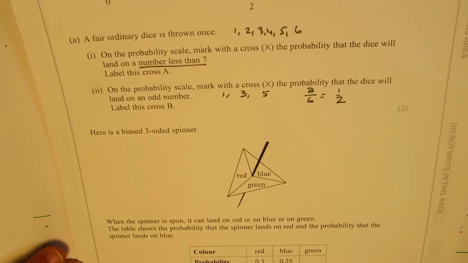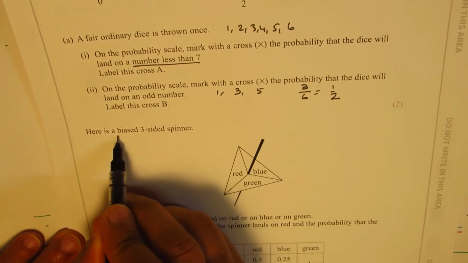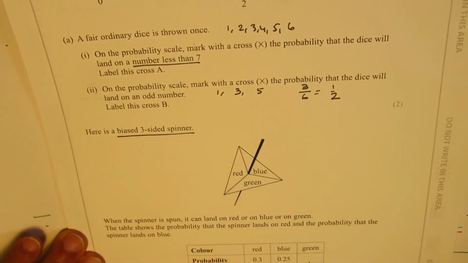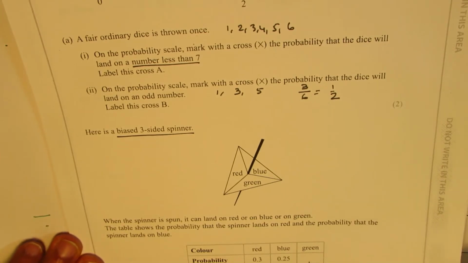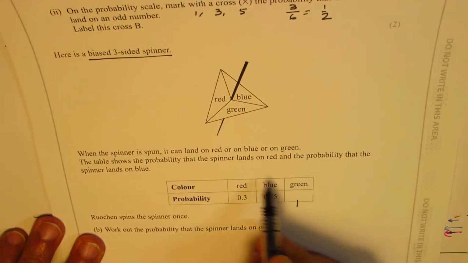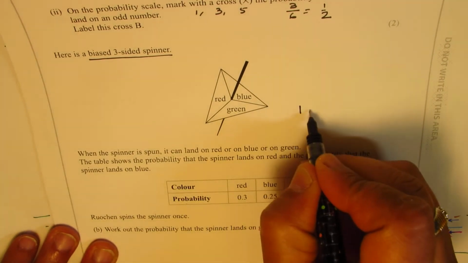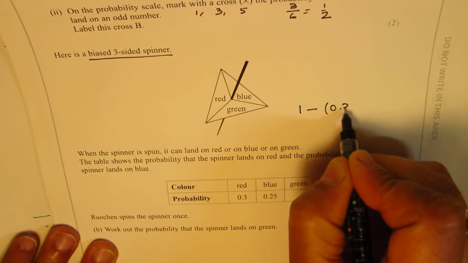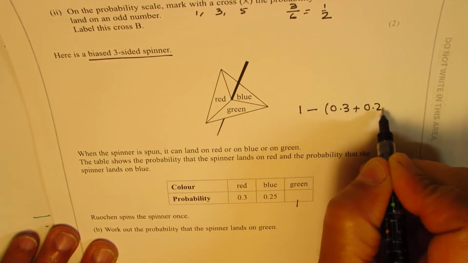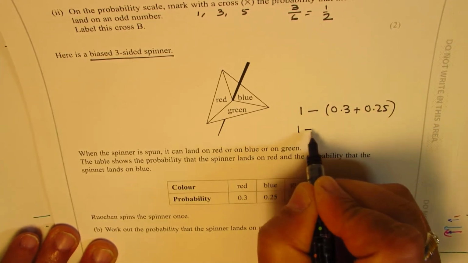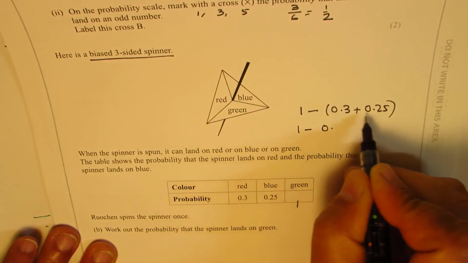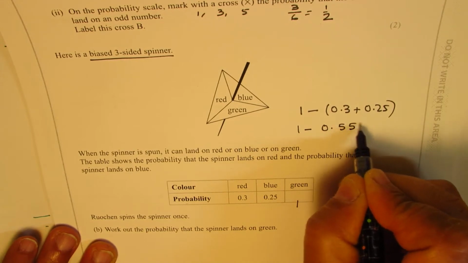Now it is important to note that this is a biased spinner, right? So it is not 1/3, it's different. But we know that the probability of all the events combined together is 1, and therefore the answer should be 1 take away 0.3 plus 0.25, correct? So it is 1 take away 0.55, correct?